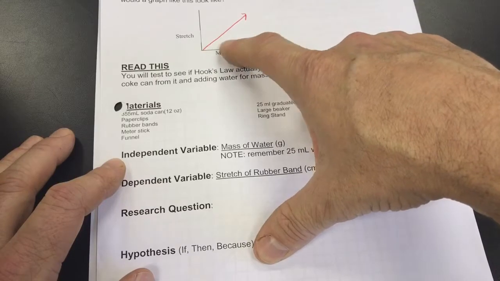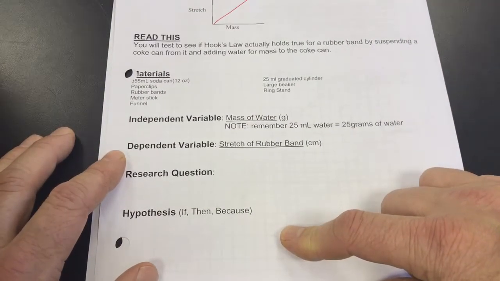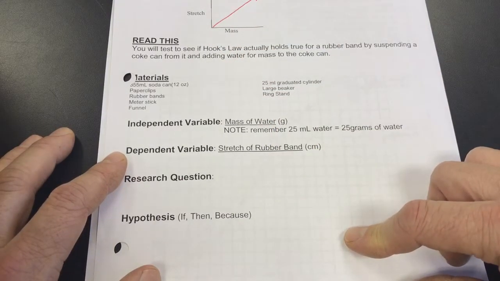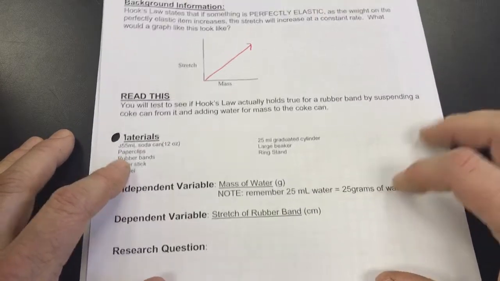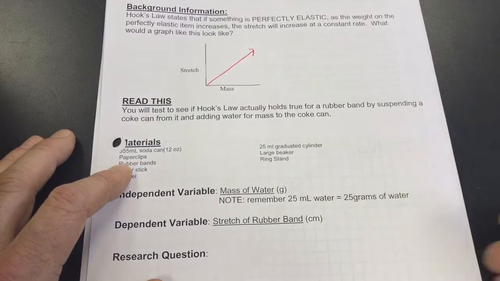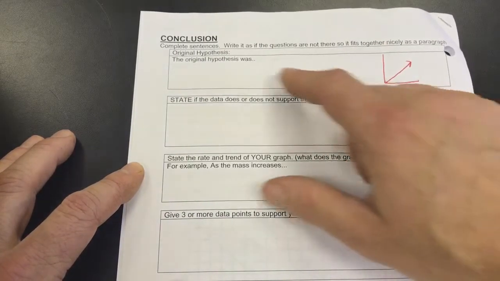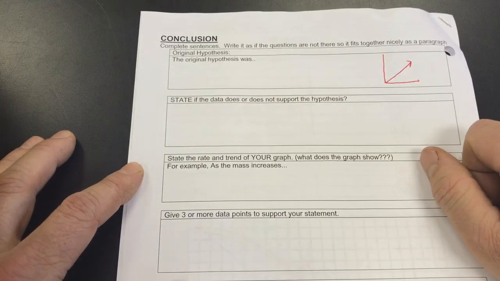Technically, if you wrote a straight line like that, you more technically should have said, if the mass increases, the stretch will increase at a steady rate. If you think about it, that would be what Hooke's law would state for something that is perfectly elastic. So to look back at your conclusion now, you may have thought this was going to happen, and so what you would say is what your original hypothesis was. You would just restate that.